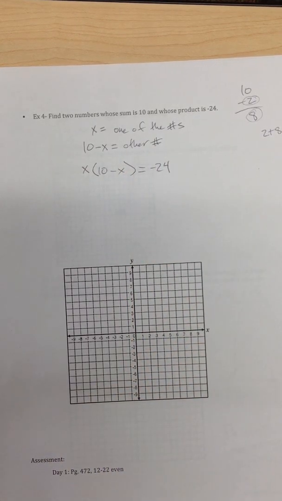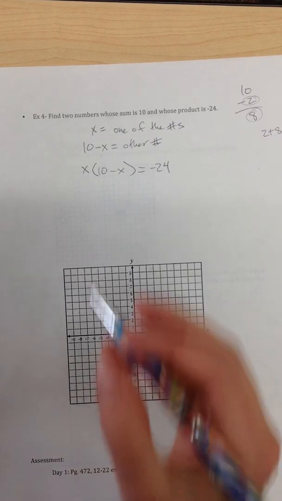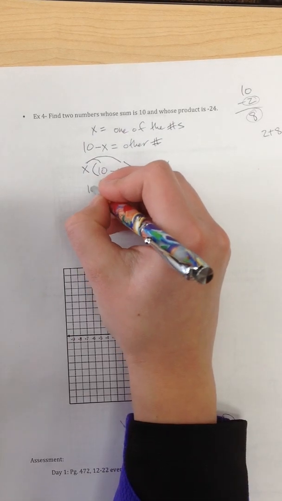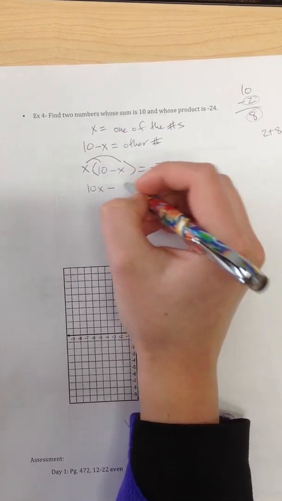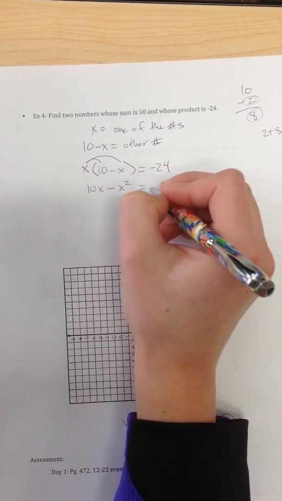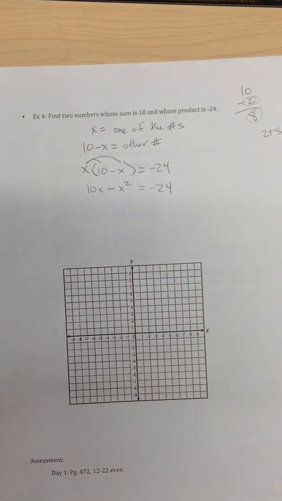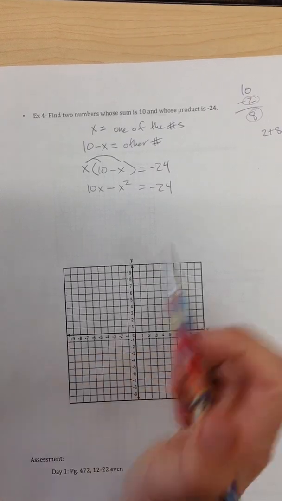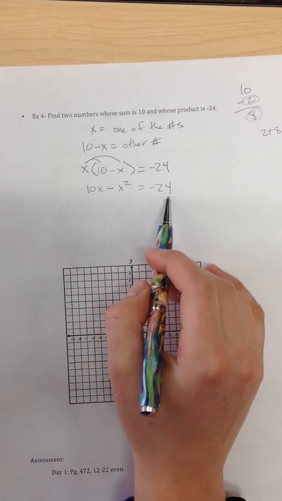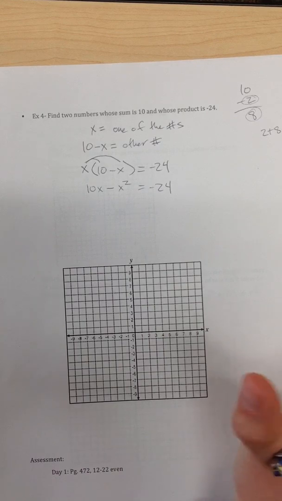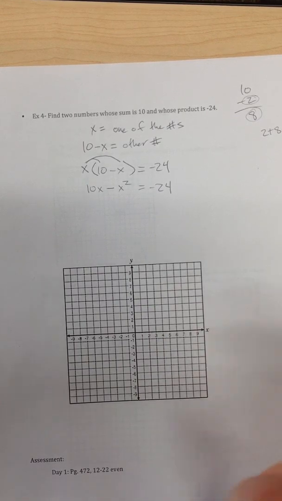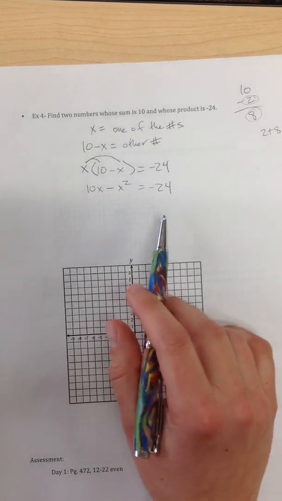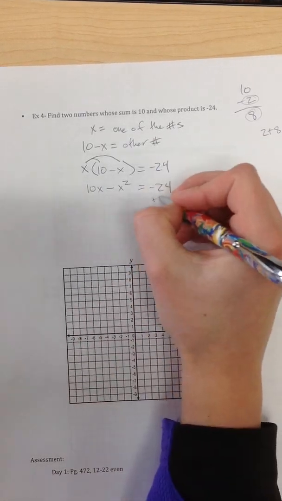Then what I can do is solve this out here, so I could do x times my 10, x times my x, so that would be 10x minus, and then x times x would be x squared, is equal to -24. Now to be able to solve this with my graphing calculator, I've got to have this side over here be 0, which I know is against a lot of the stuff we did with equations, but you do want the one side to equal 0 because that's where our y is going to be. So here I would add 24 to each side.